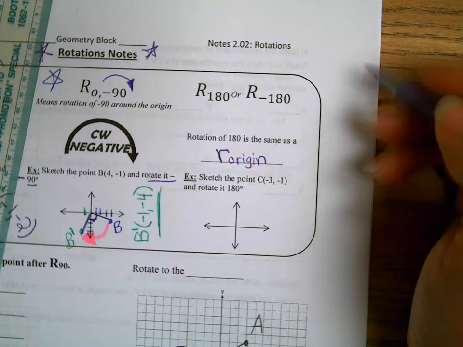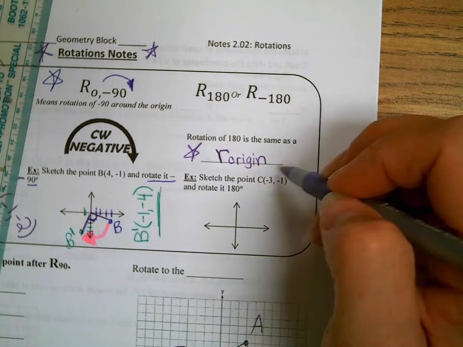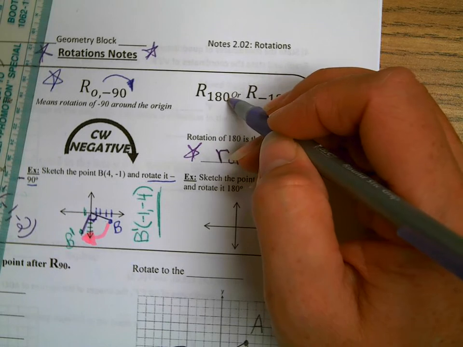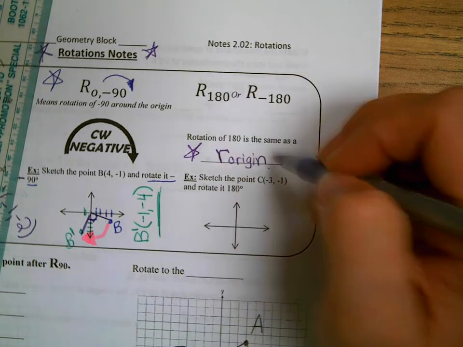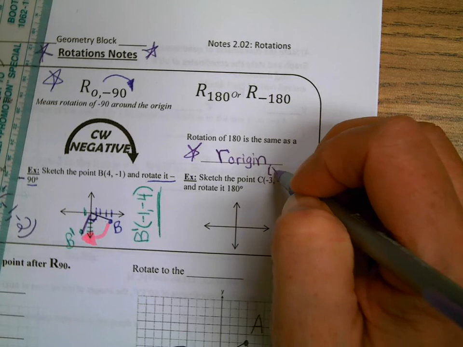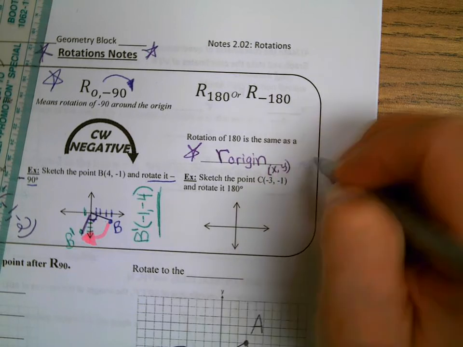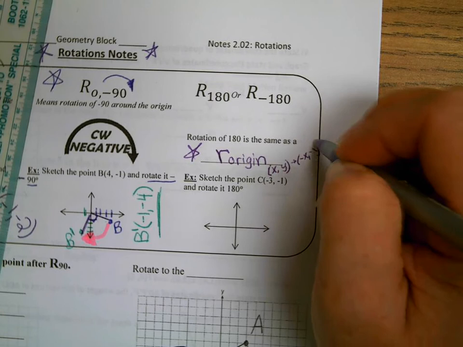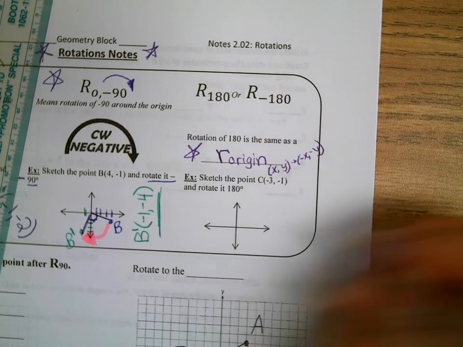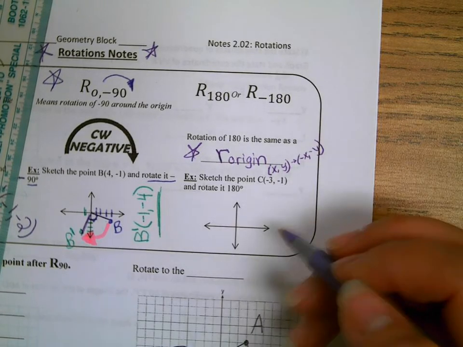So when we look back to our cheat sheet next class, we're going to say that rotating a picture 180 degrees and reflecting through the origin is the same thing. And if you remember the rule here, it was x comma y becomes negative x, negative y. We change the signs of both coordinates. And we're going to graph it here and rotate.